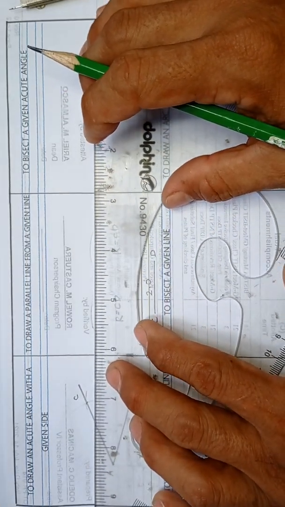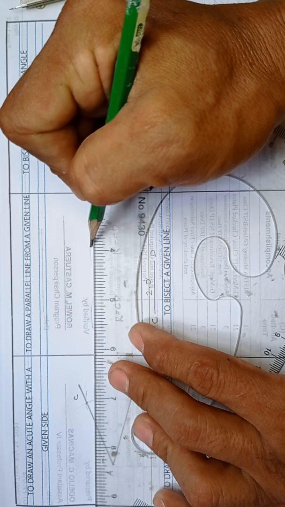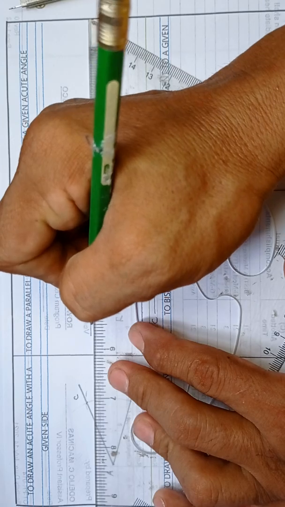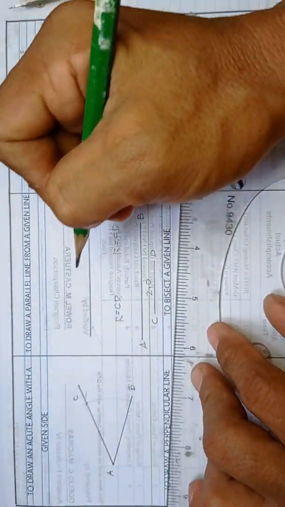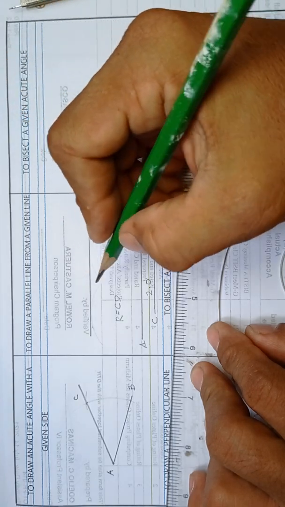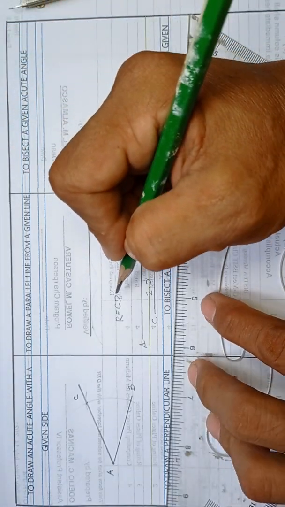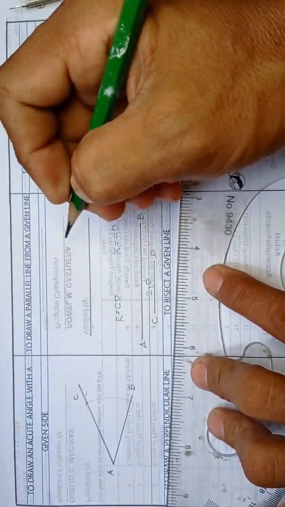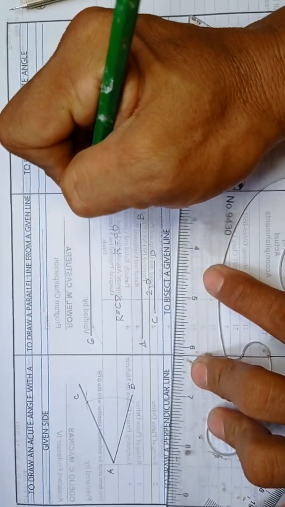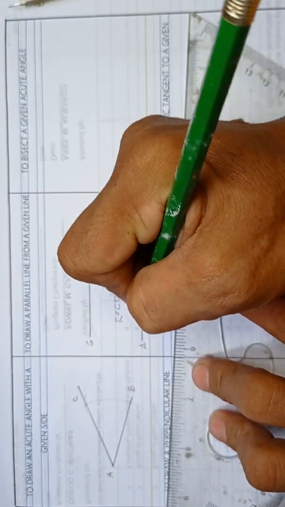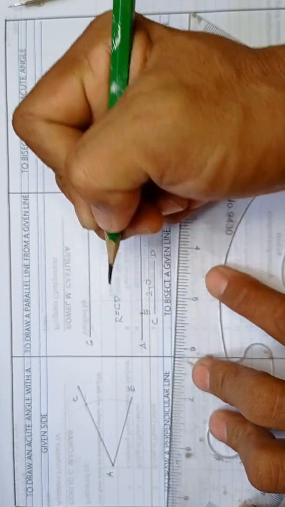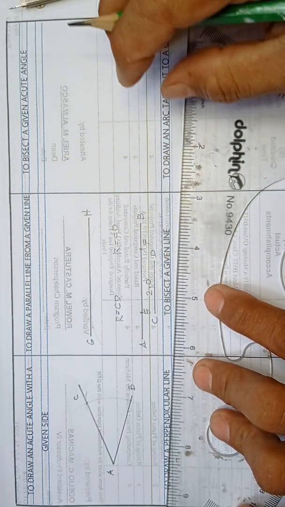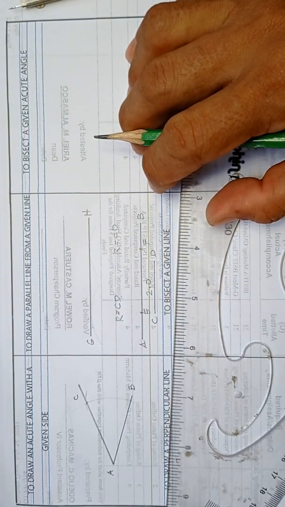The last part is to draw a line tangent to the first and the second arc, horizontally. And then indicate the letters, since there are already letters C and D, so it follows by G and H. Why is it G and H? Because your points will be indicated as letter E and letter F. Okay, so that is the second problem.